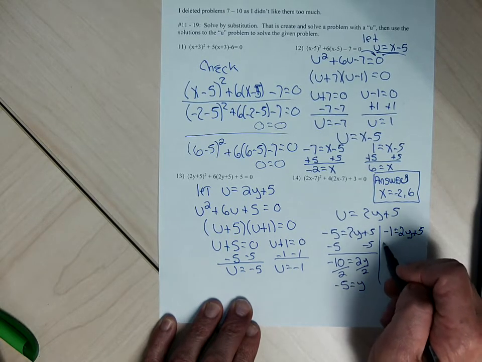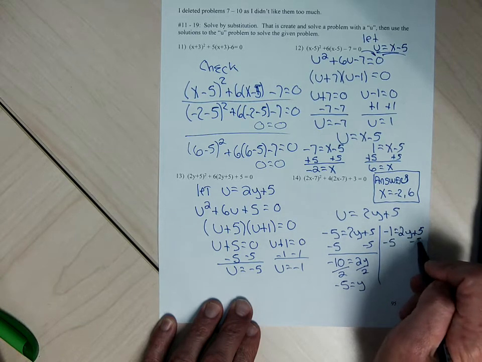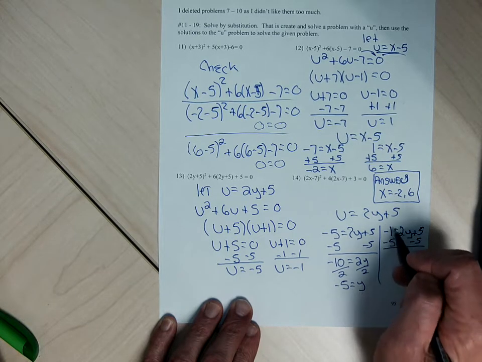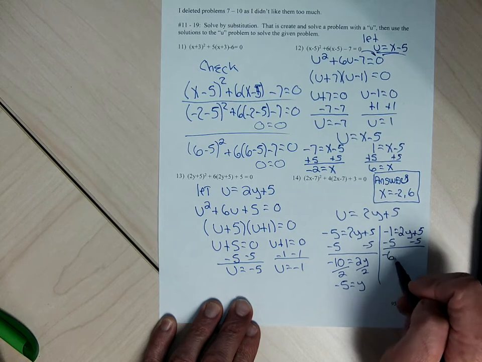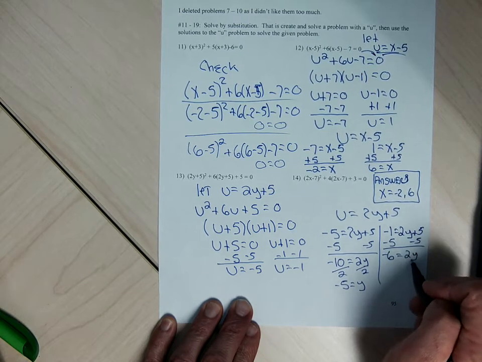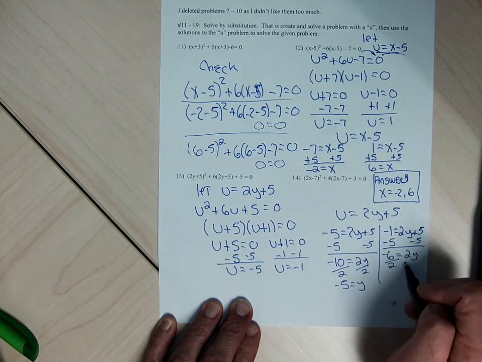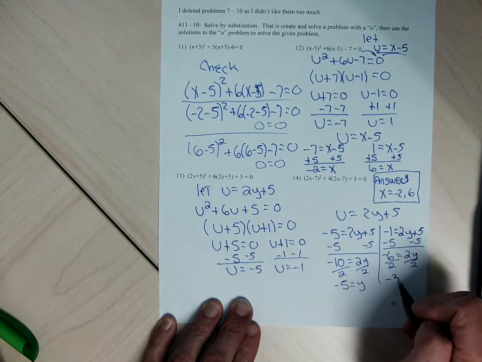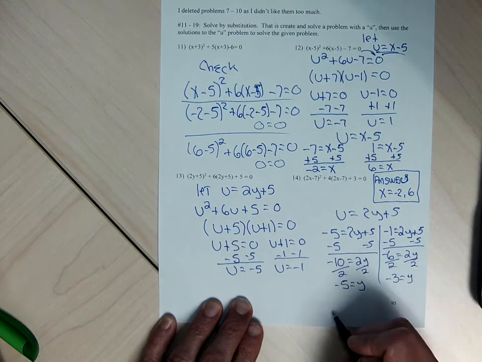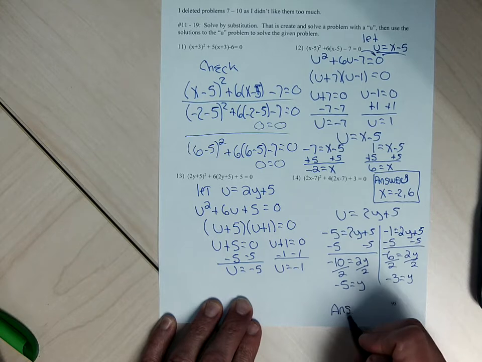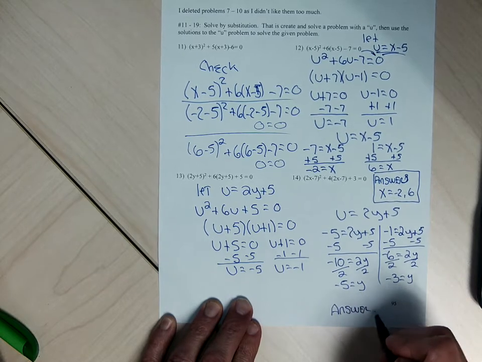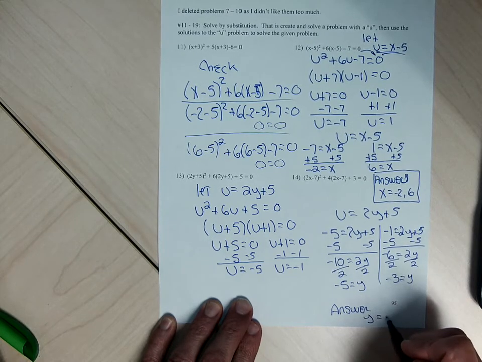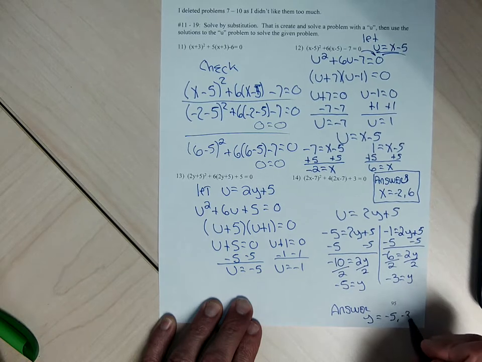For the right one, I'm going to subtract 5 from both sides. Those have the same sign, so I add them. I get negative 6 equals 2y. Divide by 2. This gives me negative 3 equals y. Don't really have to check, but I will. My answer should be y equals negative 5 and negative 3.